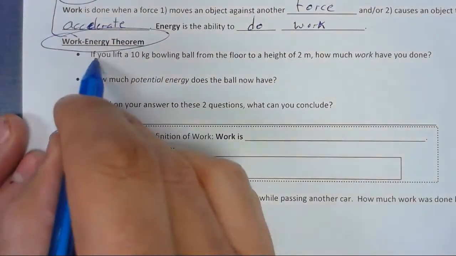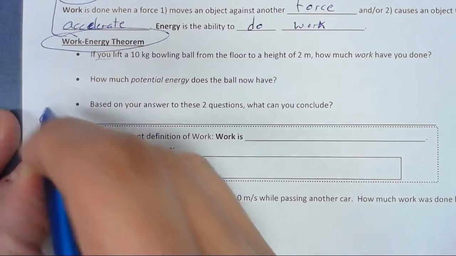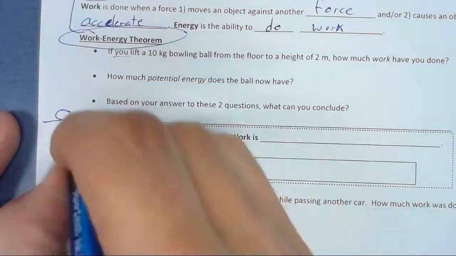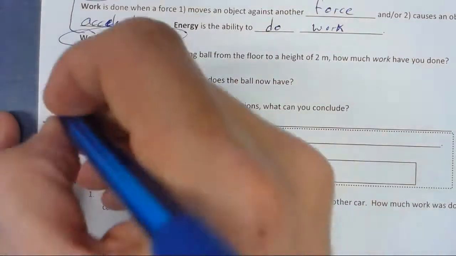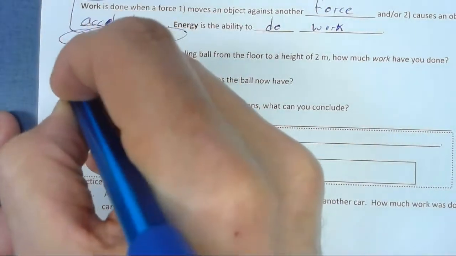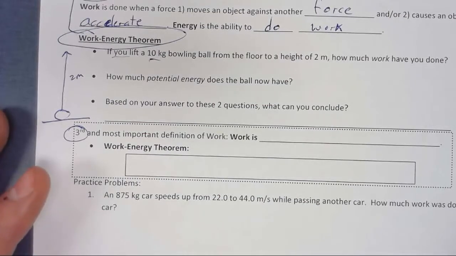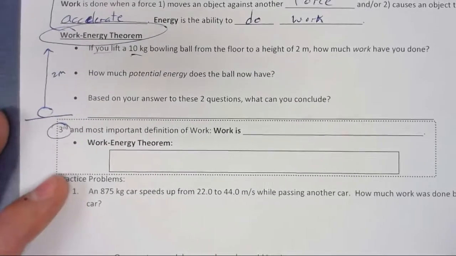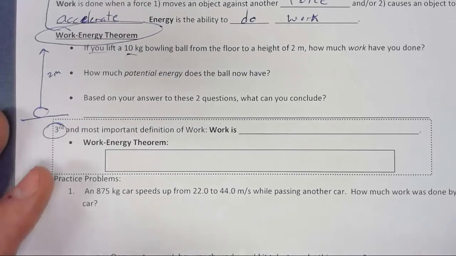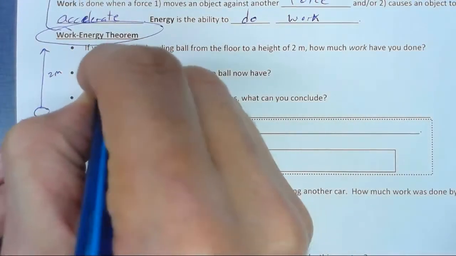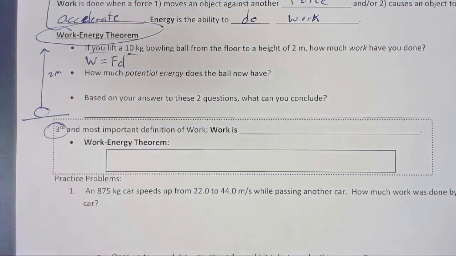So let's say you have a bowling ball on the ground, and we want to lift it. Its mass is 10 kilograms. We want to lift it up to a height of 2 meters, and we want to know how much work we have done to do that. We remember talking about work before. We know the equation for work, at least the one that we used before, is work equals force times distance.